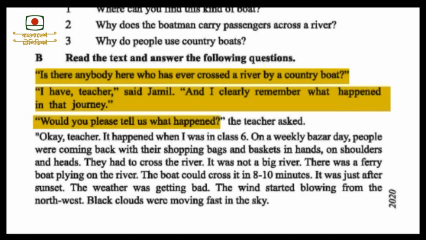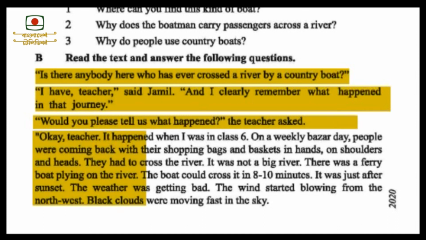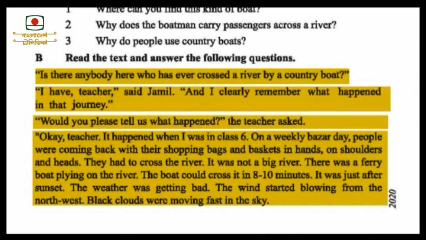The teacher asked. Okay, teacher. It happened when I was in class 6. On a weekly bazaar day, people were coming back with their shopping bags and baskets in hands, on shoulders and heads. They had to cross the river. It was not a big river. There was a ferry boat plying on the river. The boat could cross it in 8 to 10 minutes.